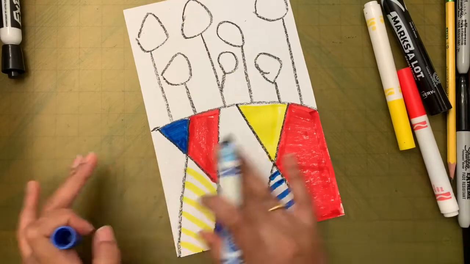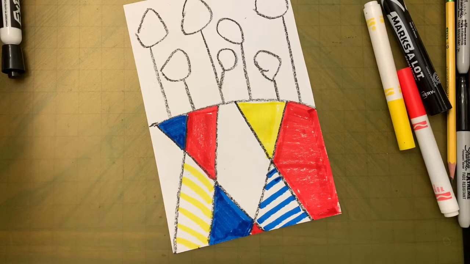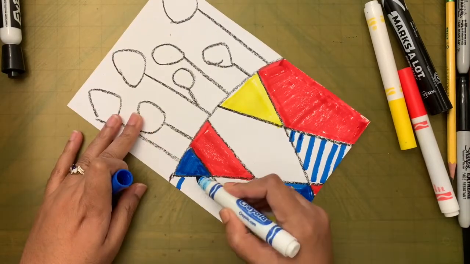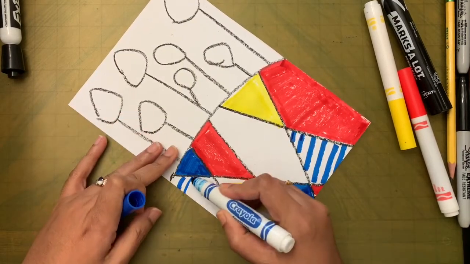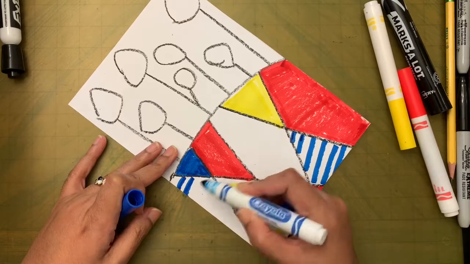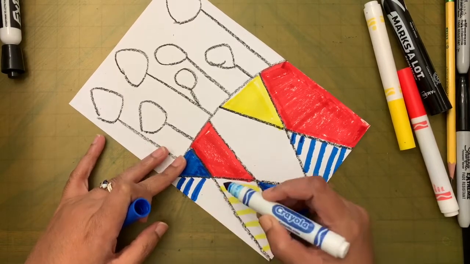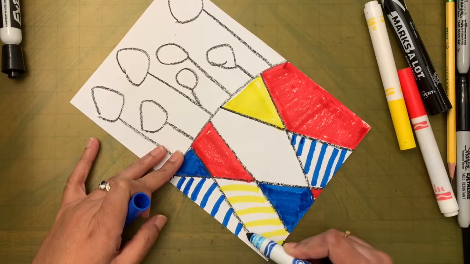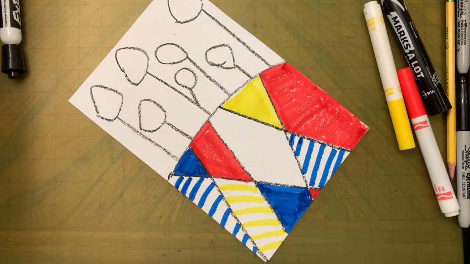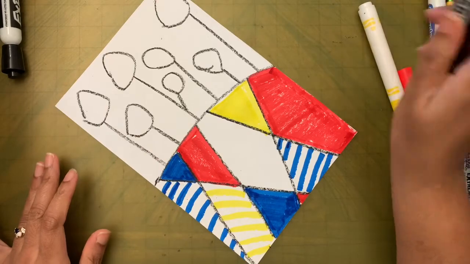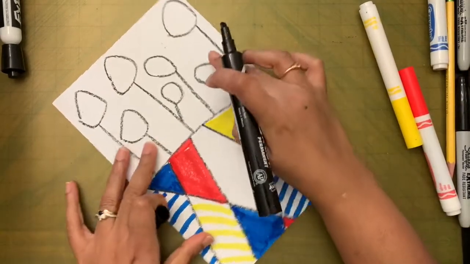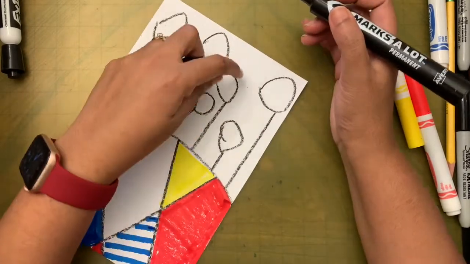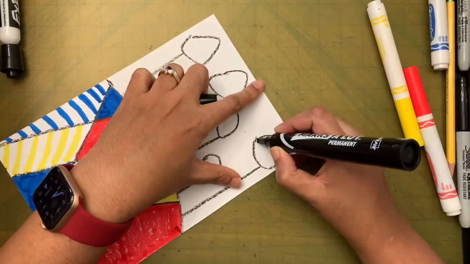So I'm going to leave these 2 white, or maybe I can put stripes here if I want, and just leave one section white, because if you remember how Alexander Calder painted, he has left a few sections just white. Okay, so I'm going to leave this white. Now I'm going to take black and I'm going to color these shapes completely black.